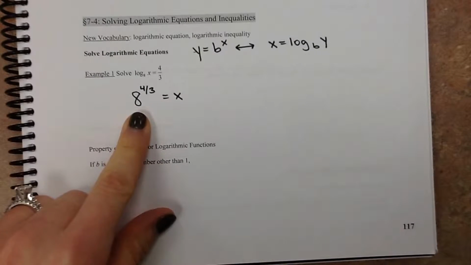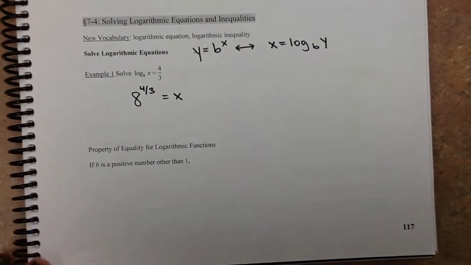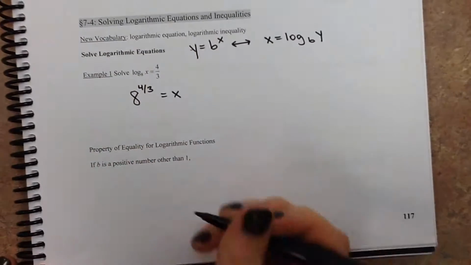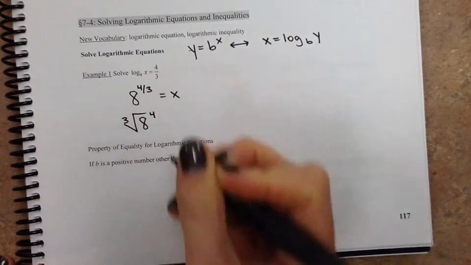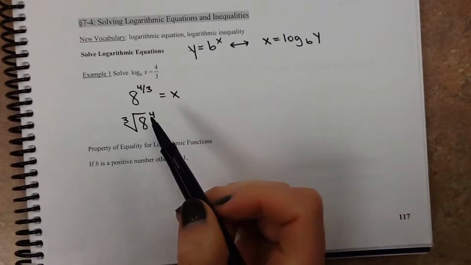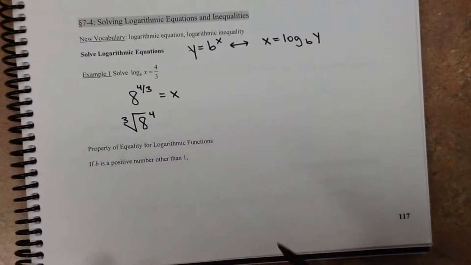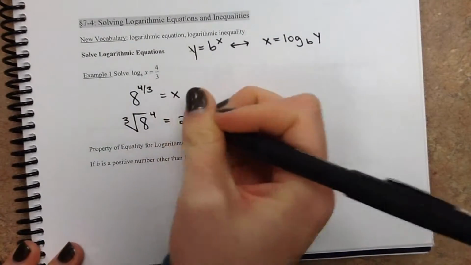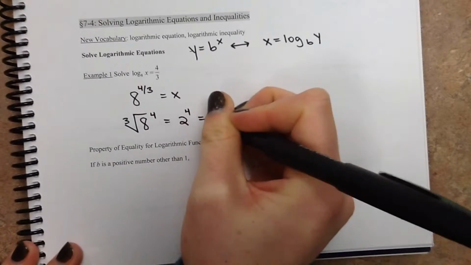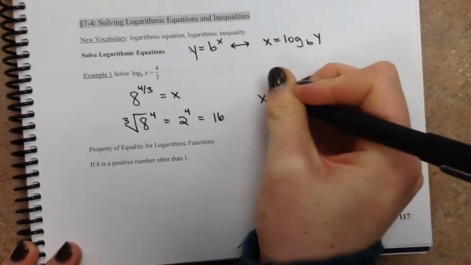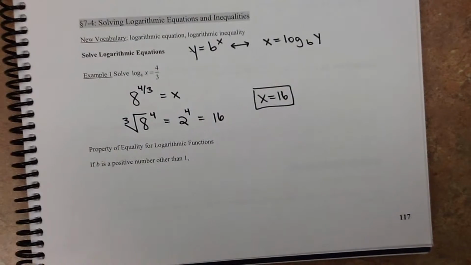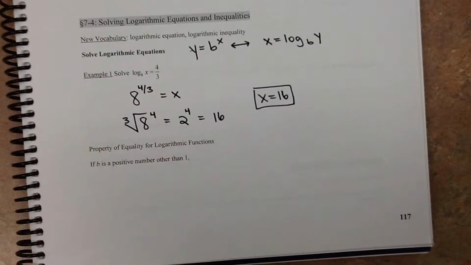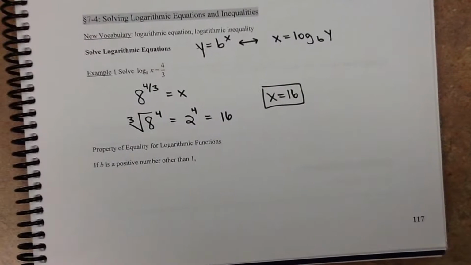All right, so to know what this is, we need to go back to chapter 6 and remember that this 3 in the denominator becomes the cube root. So this is the cube root of 8 to the 4th power. Now we can either do the 8 to the 4th first, which would be a very big number, I would recommend against that, or we could take the cube root of 8 first. So the cube root of 8 is 2, and then raise that to the 4th power, we get 16. All right, so our value of x that we are looking for is 16. Okay, so really what we did to solve those, and this is what you'll do for every one of these types, is you'll turn it into exponential form and then solve it that way.